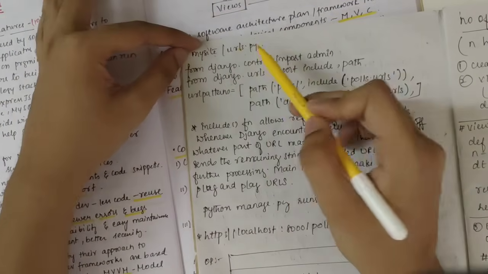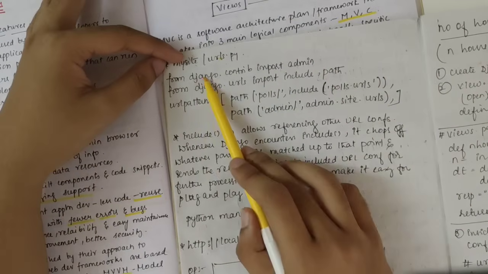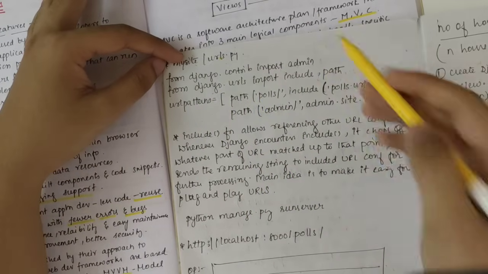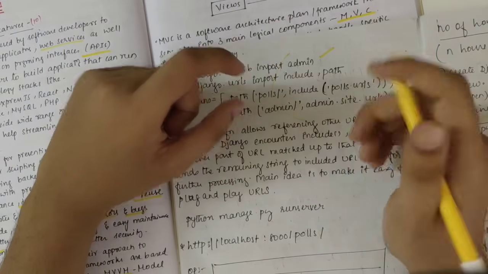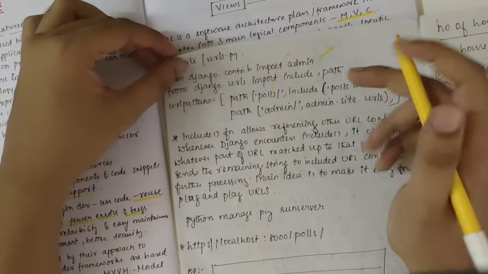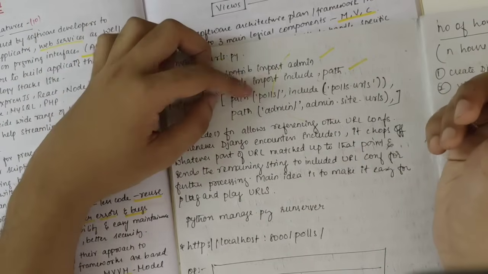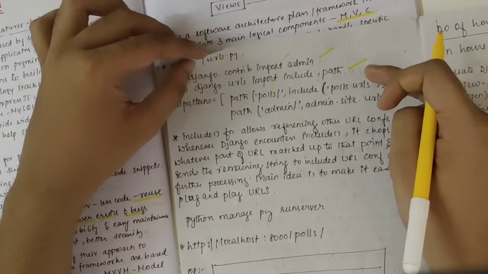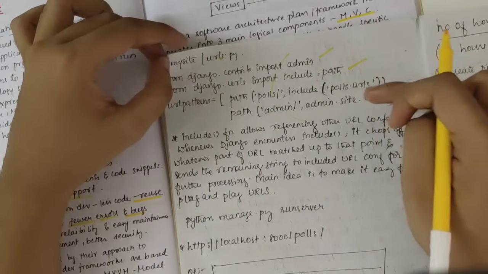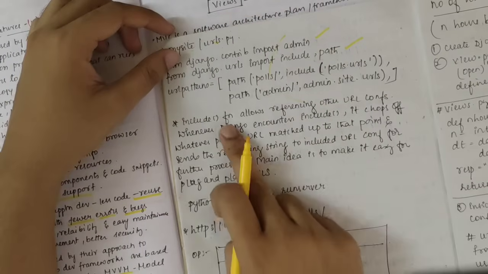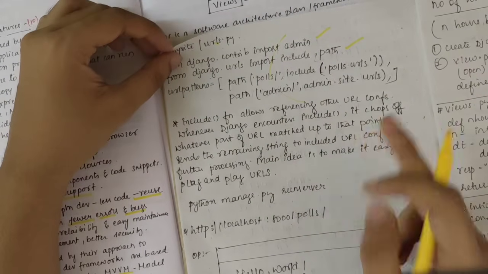So in my site/urls.py, I get it as from django.contrib import admin. So I'm importing the admin part. Along with that, I should include the path also. So I'll have import path comma include. I'll write URL is equal to path pulse include pulse.url. Along with that, the admin part would remain as it is, admin/admin.site.urls.